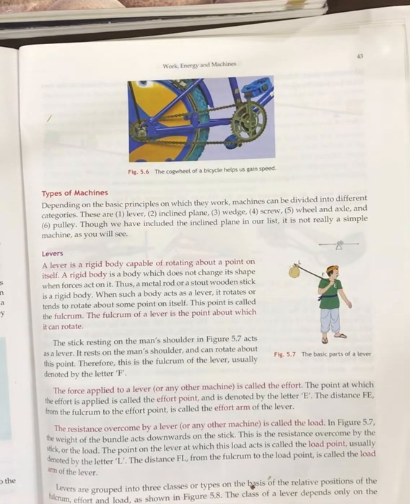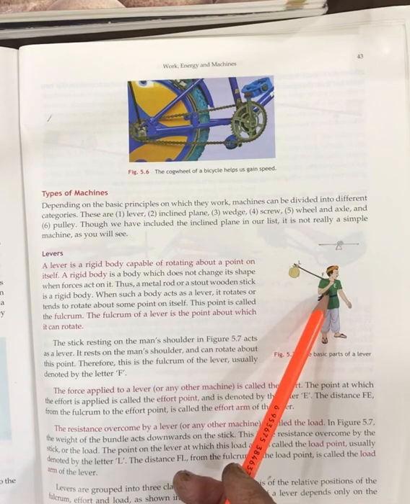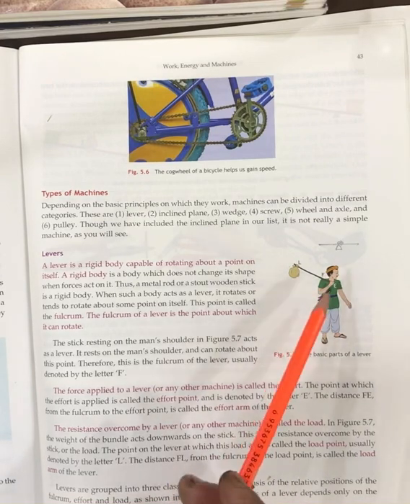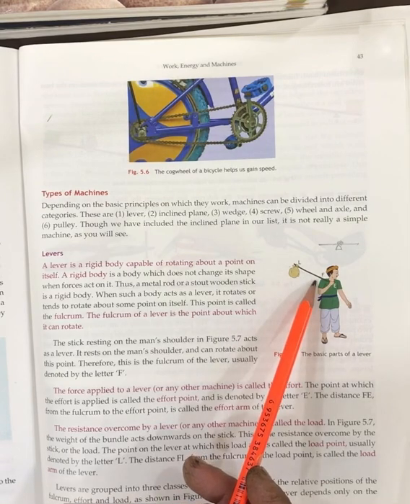It rests on the man's shoulder and can rotate about this point. Therefore, this is the fulcrum of the lever, and it is denoted by F.